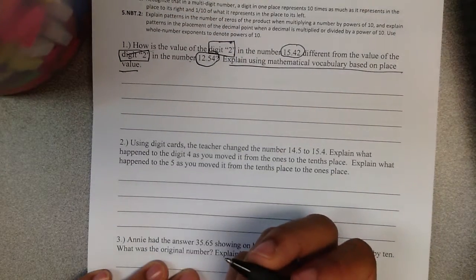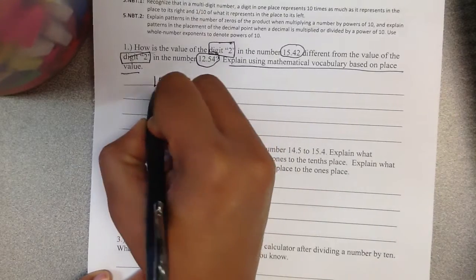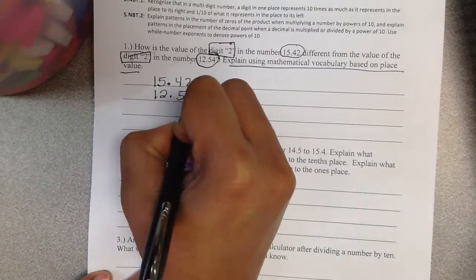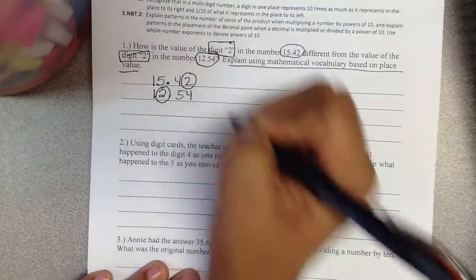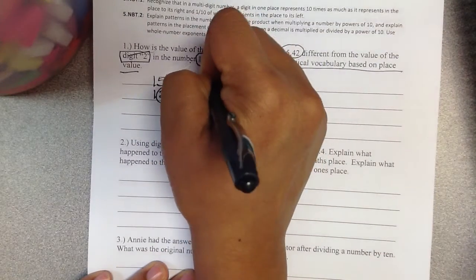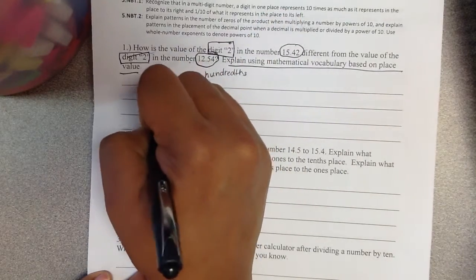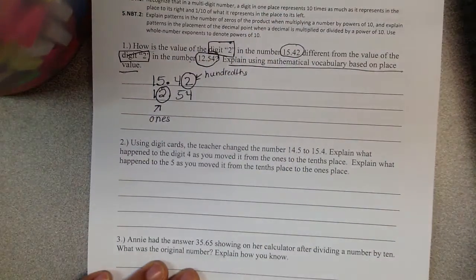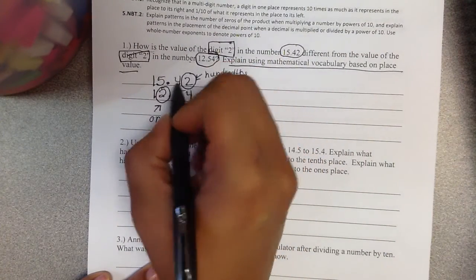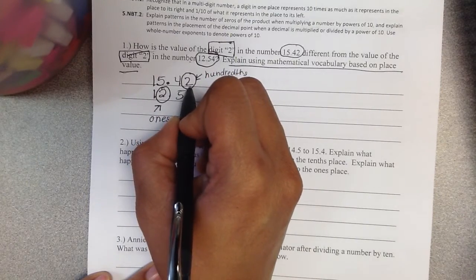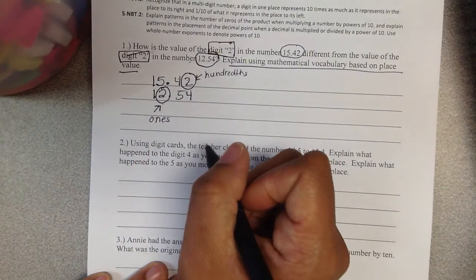Okay? When I think comparing, I think I need to line the numbers up. So I'm going to do that over here. 15 and 42 hundredths, 12 and 54 hundredths. When I look at the 2, here's the 2 here, and here's the 2 here. This is in the hundredths place. This is in the ones place. So they're in two very different place values. Okay, I know that this 2 is 2 place values further to the right than this 2. Okay, 2 place values further to the right.